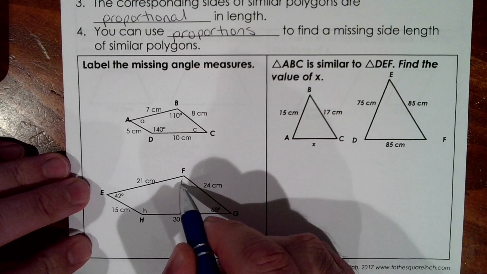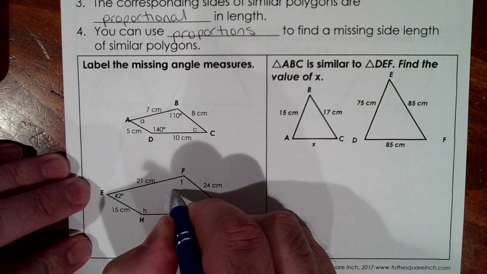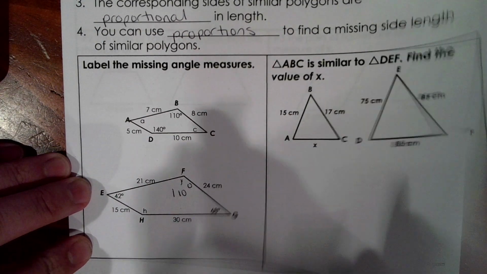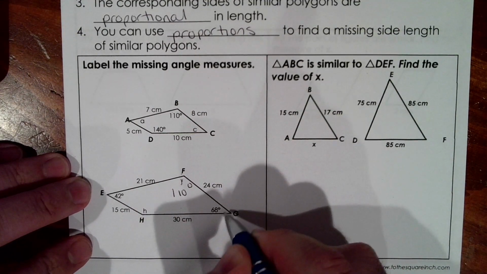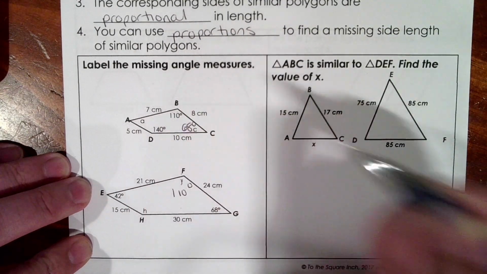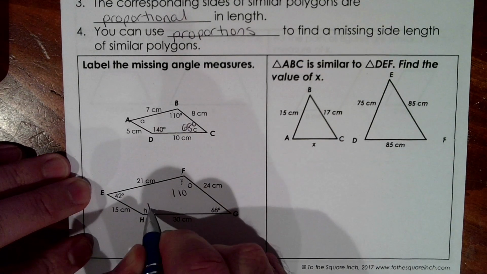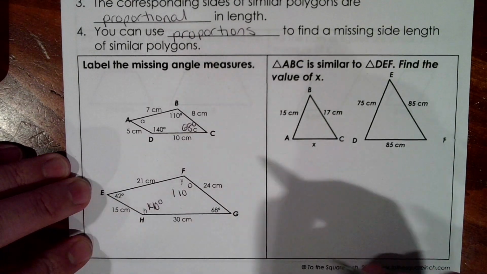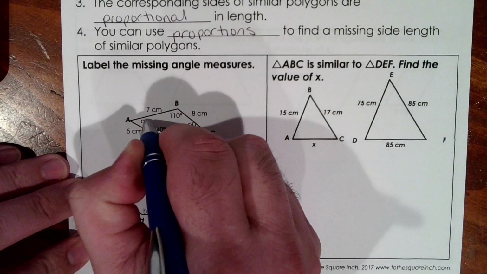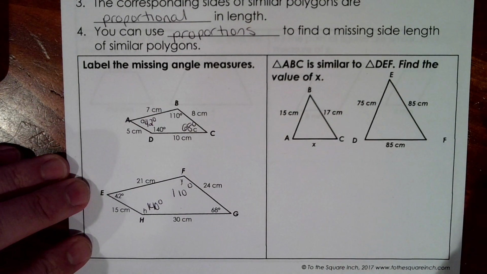That means that angle F and angle B are corresponding angles, so this is also 110 degrees. If G is 68, then that means that C is also 68 degrees. If H and D are corresponding, then this is also 140 degrees. And if A and E are corresponding, then this is 42 degrees. And so we've labeled all the angles.